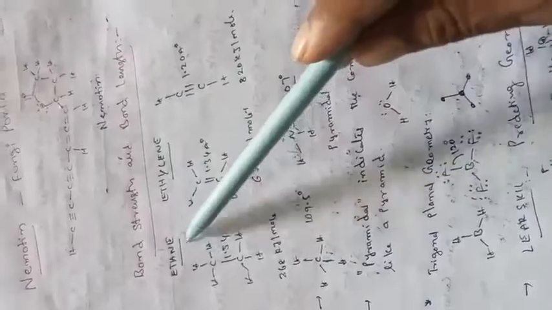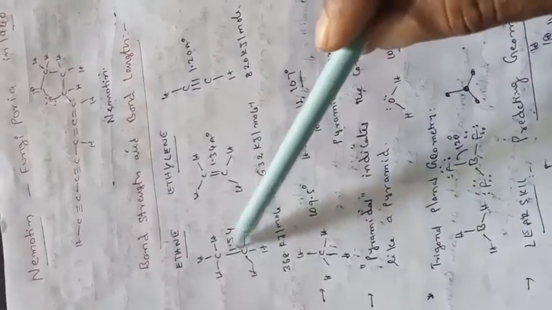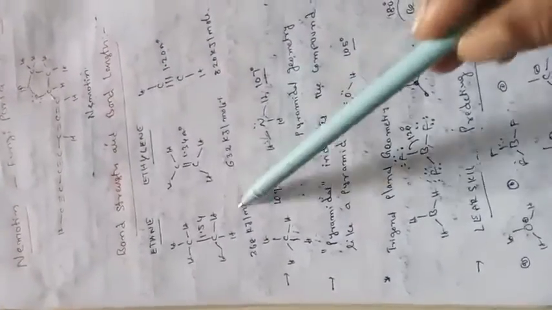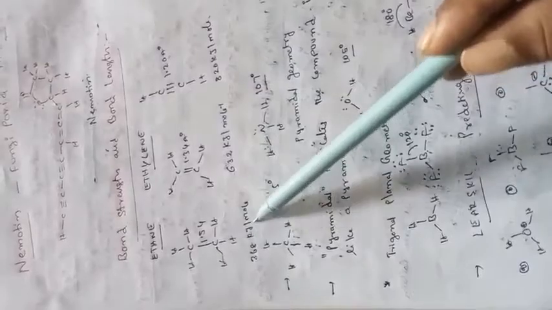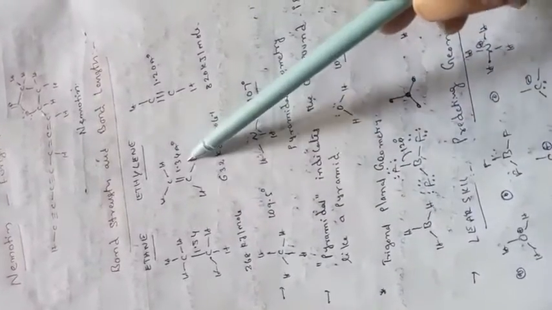Another concept is bond strength and bond order. Ethane, CH3-CH3, has a bond length of 1.54 angstroms. Ethylene, CH2 double bond CH2, is 1.34 angstroms, and alkyne, which is sp hybridization, is 1.20 angstroms. For bond strength, it is 368 kilojoules per mole for ethane, 632 kilojoules per mole for ethylene, and 820 kilojoules per mole for the alkyne.